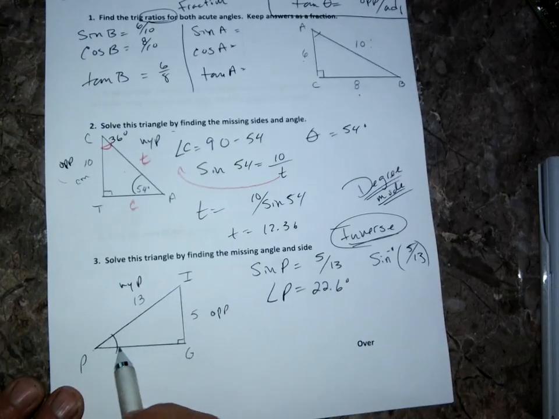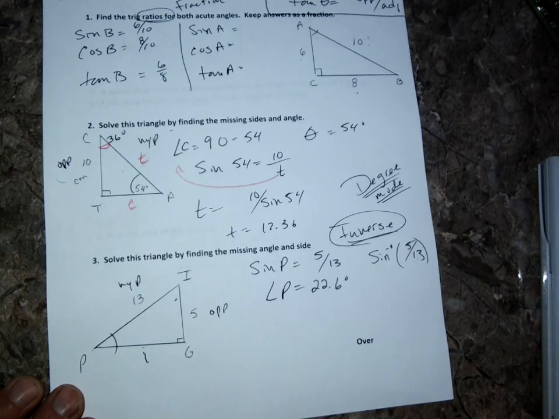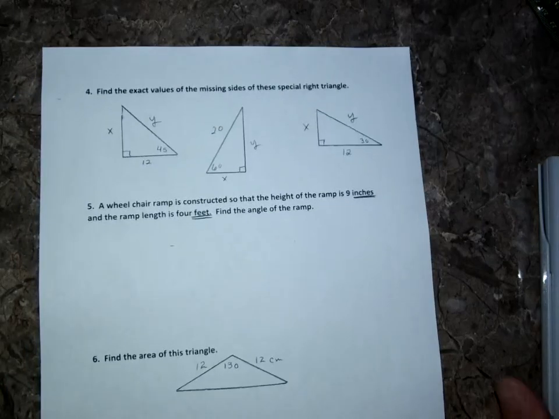Once you get this to be 22.6, you can get this from 90, and you can get this side, little i, by the Pythagorean theorem. You can finish that.